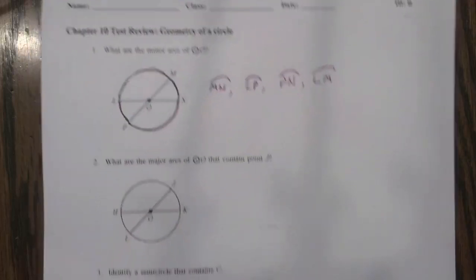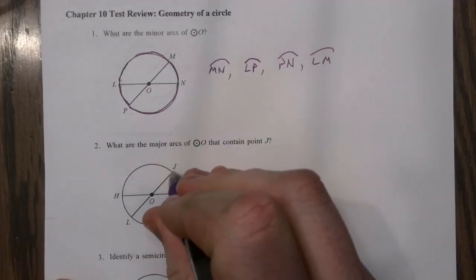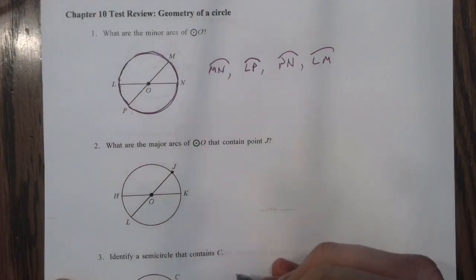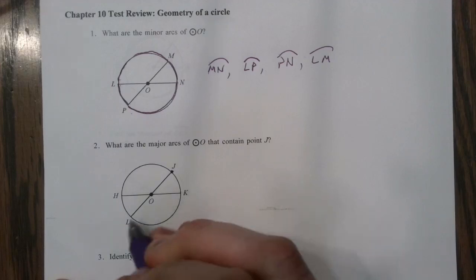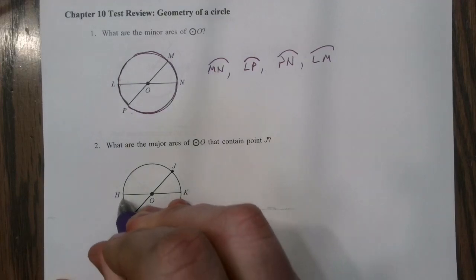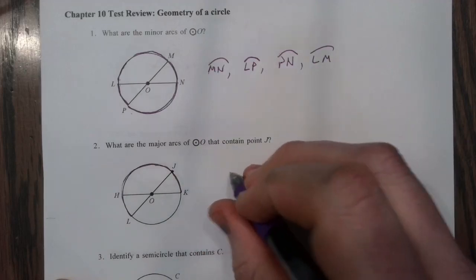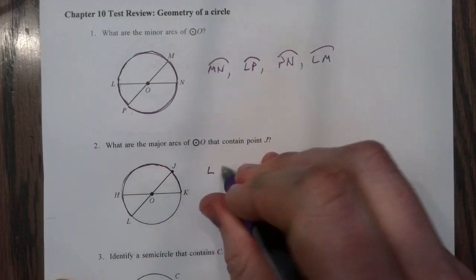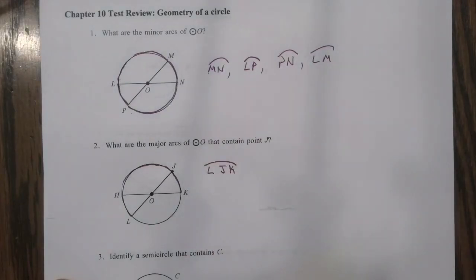Okay, this one asks for the major arcs of circle O that contain point J. So here's point J. Remember, I have to go more than 180 degrees. HK is the diameter, so that's 180. So I'm going to start here at L, and I'm going to go around all the way to K. And so if I do that, my major arc will be LJK. Remember, with major arcs and semicircles, we use 3 letters.